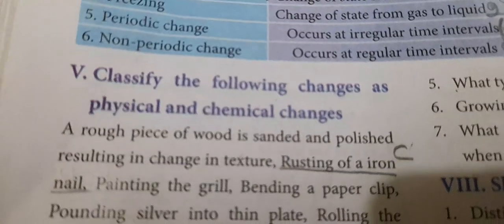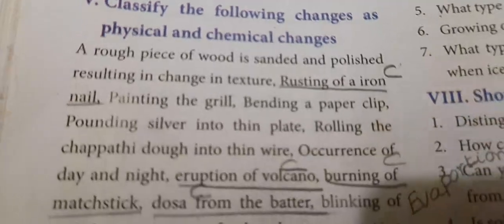We classify the following changes as physical and chemical changes.